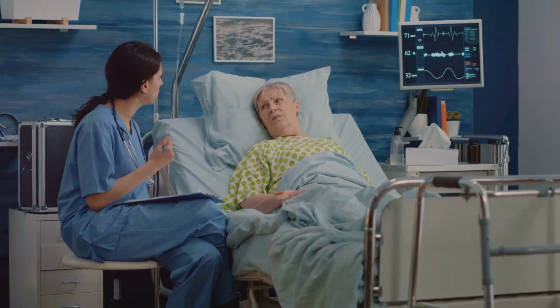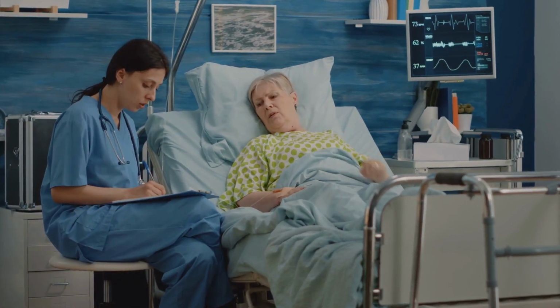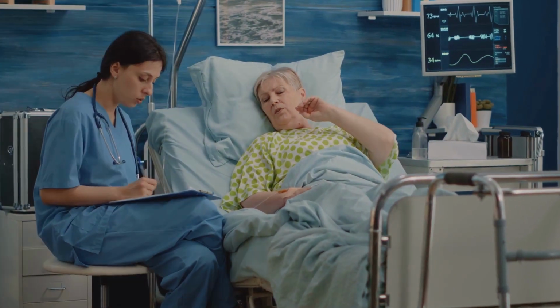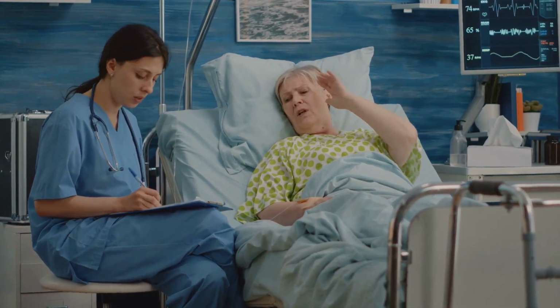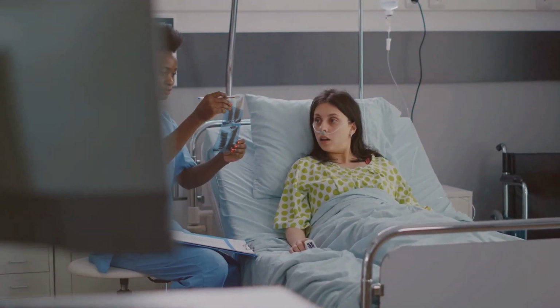Lastly, we come to minor complications. These could include things like urinary retention, constipation, or mild allergic reactions. While these may seem minor, they can significantly impact patient comfort and recovery.